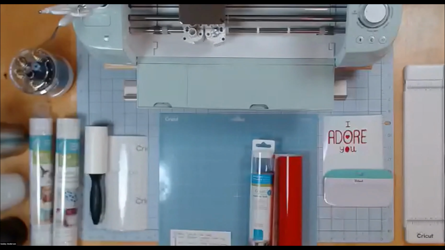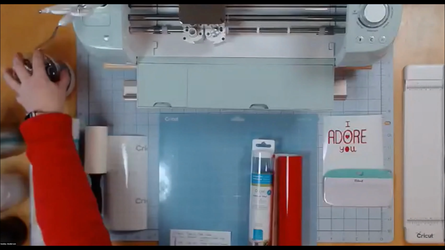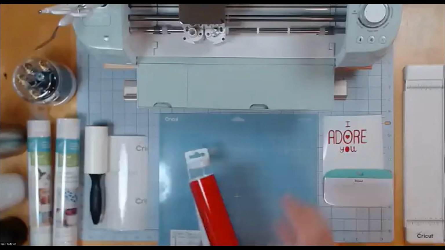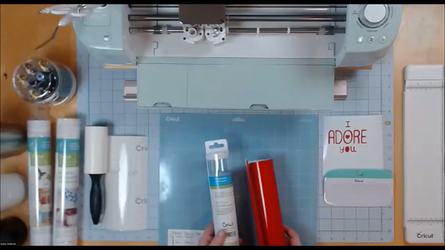All right, great. So we're now at our machine here. Now the machine is ready to go. It's got the light on. The machine is ready to go, but I'm not quite ready to go yet.